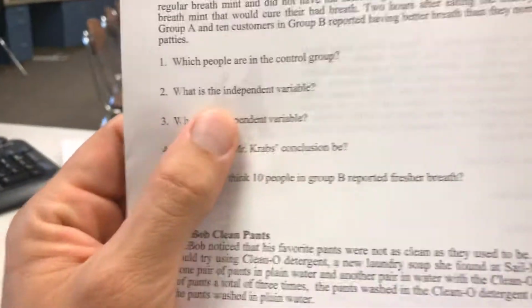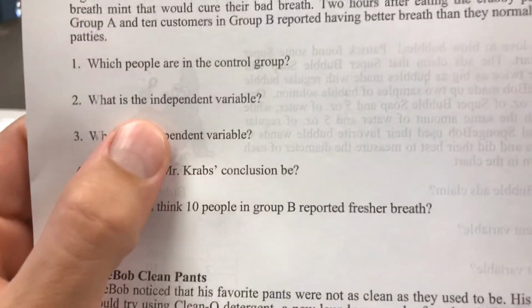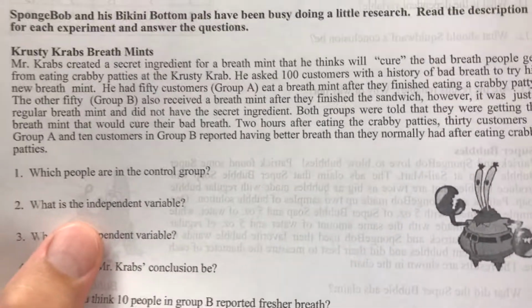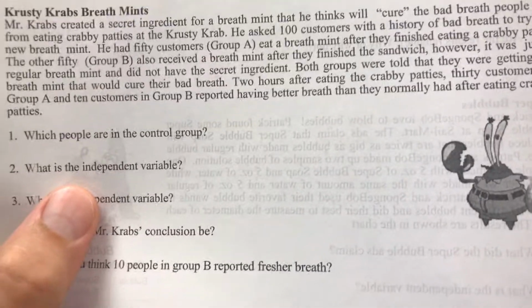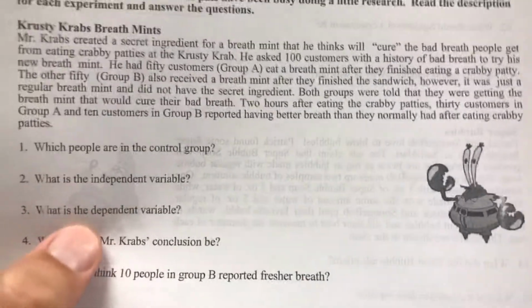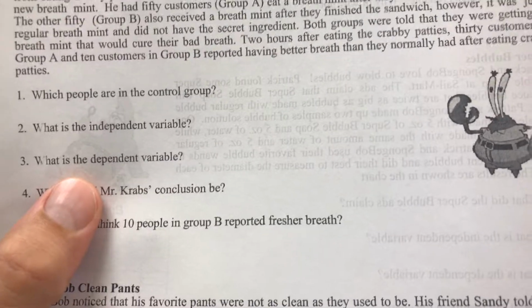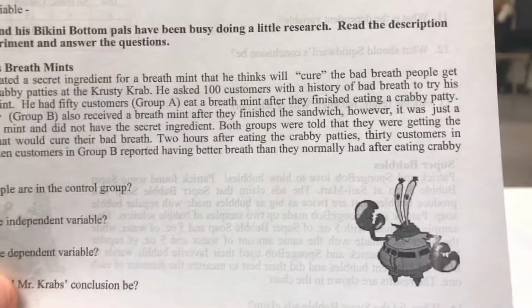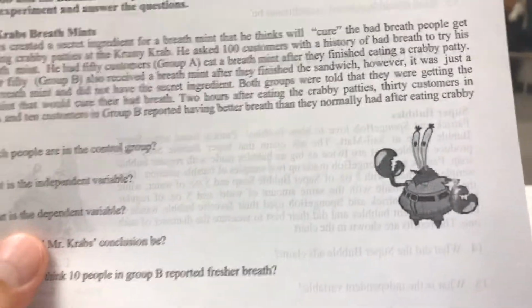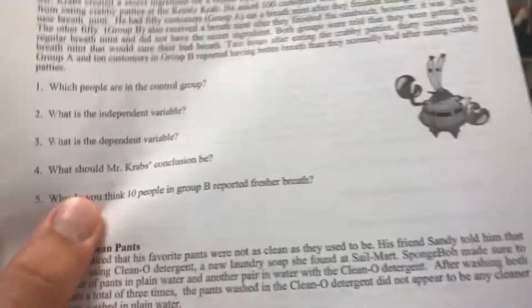The independent variable is what they're changing on purpose. So the independent variable would be the type of breath mint. One got the secret ingredient and the other one didn't. The dependent variable is their data. What are they observing? What they're looking for is better breath, how fresh their breath is.